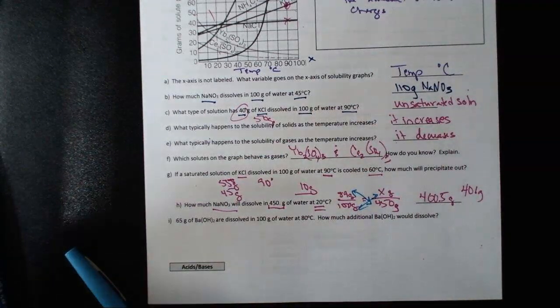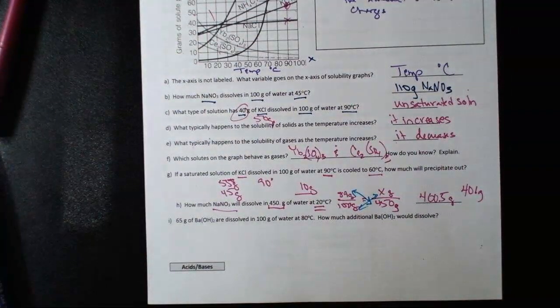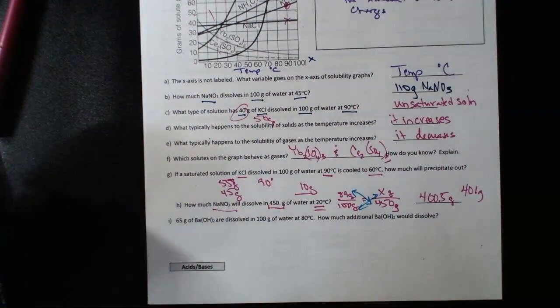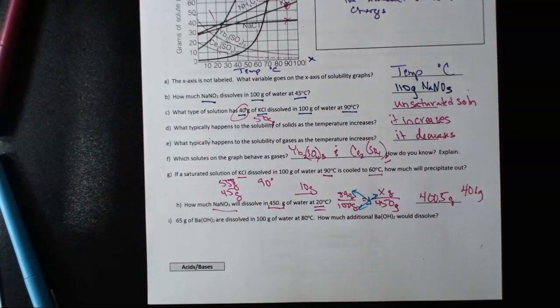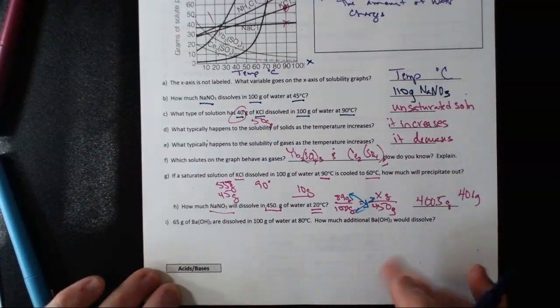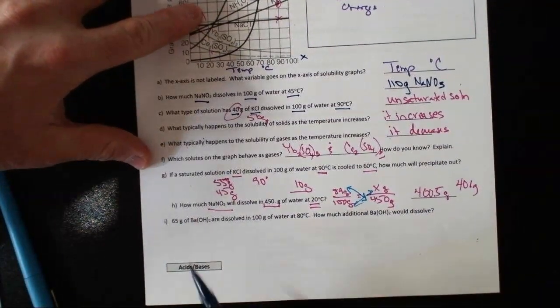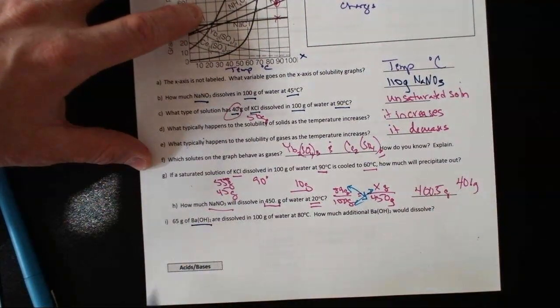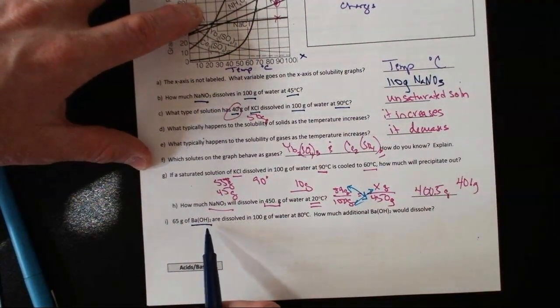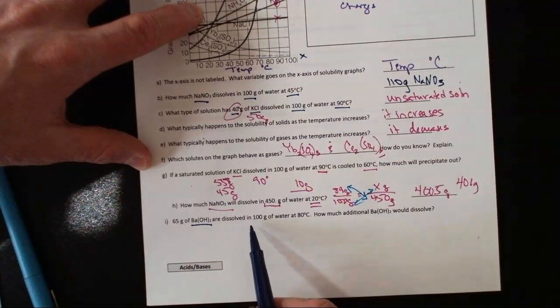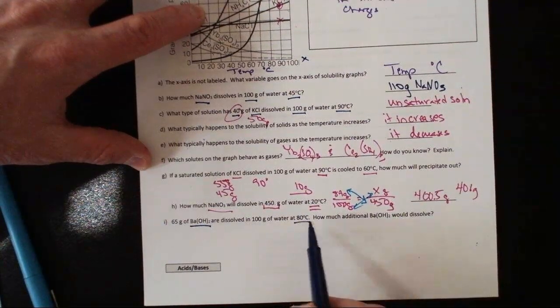All right, looking at the last one on this page. 65 grams of barium hydroxide are dissolved in 100 grams of water. How much additional barium hydroxide will dissolve? Well, so let's first start. I've got barium hydroxide. It's in 100 grams of water, so there's no proportion necessary at 80 degrees.